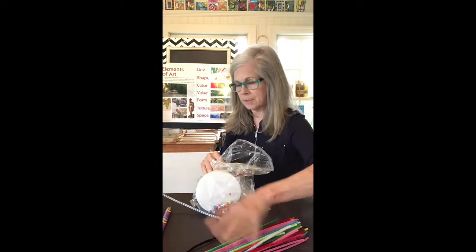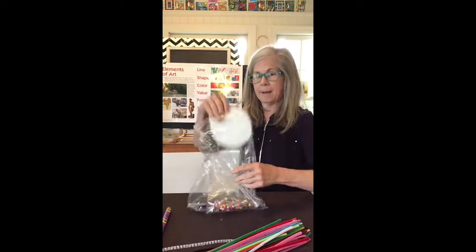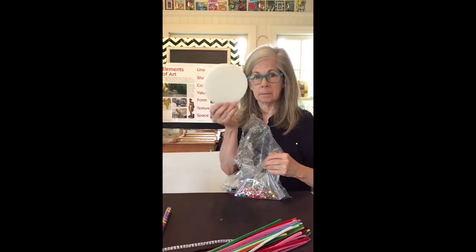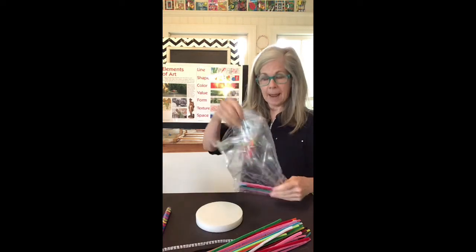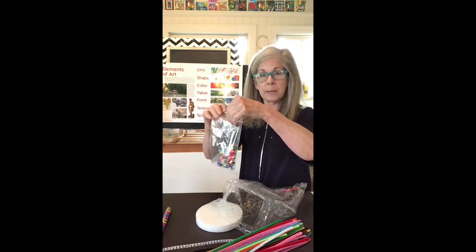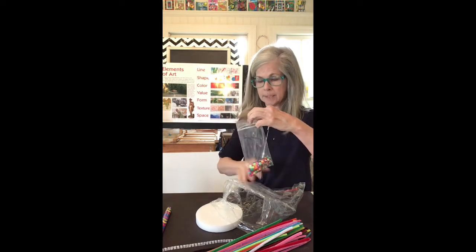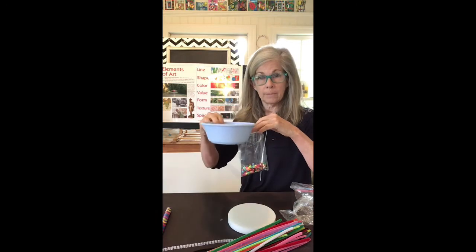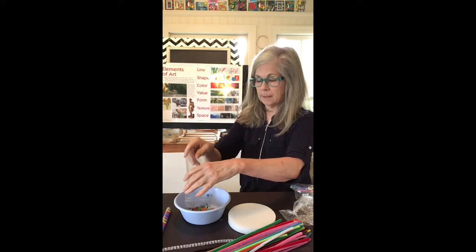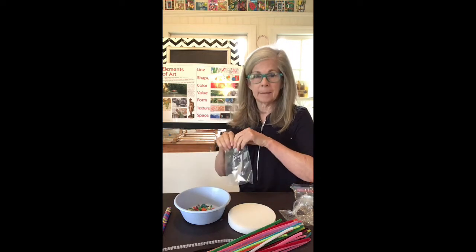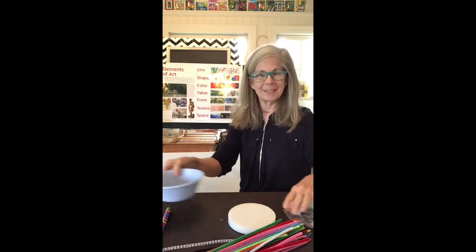We'll lay those out. And then you have a styrofoam disc. Look, it has form. It's not flat. And then there's a bag that has some beads in it. Now with those beads, so that they don't roll around on the floor and get lost or make a mess, get your bowl, one of the bowls that you might have had, and just carefully pour those into your bowl. That way you can get to them easier and they won't make a mess. Alright, so let's get started.